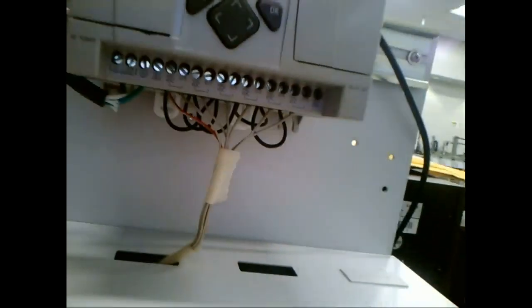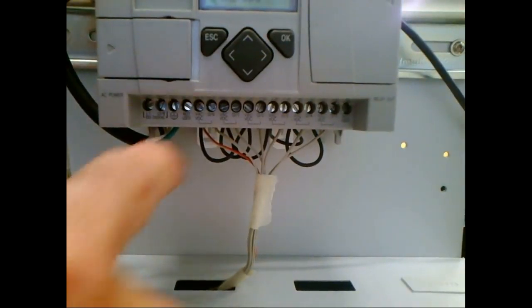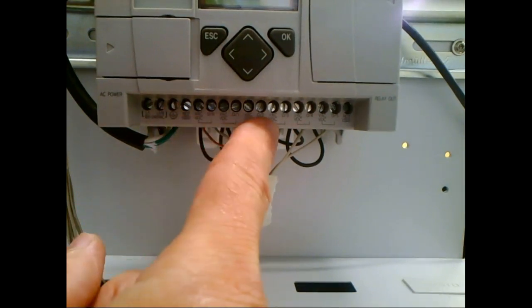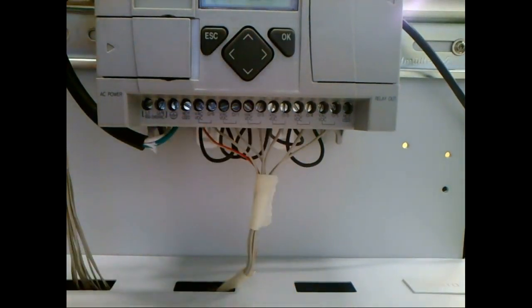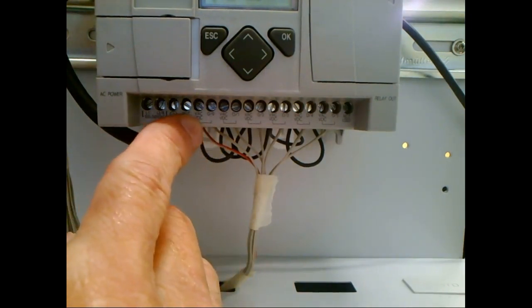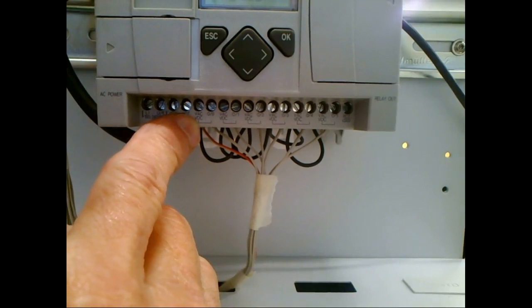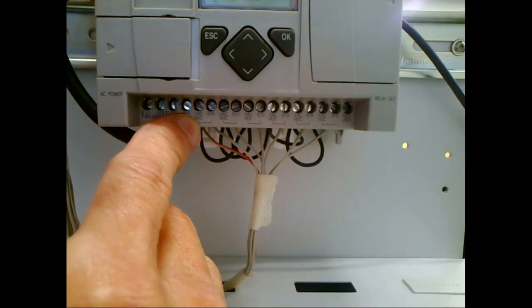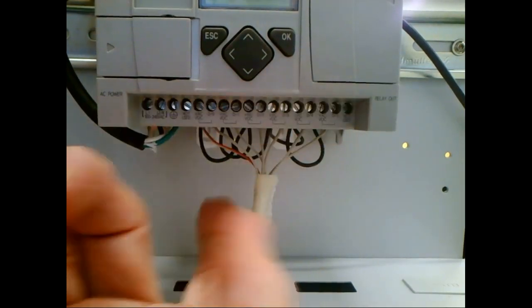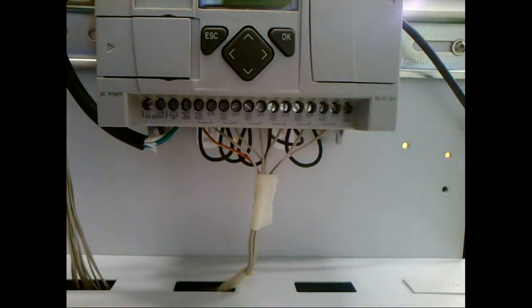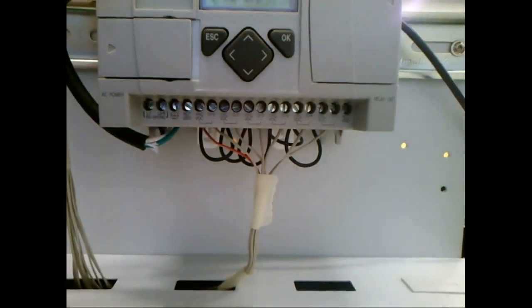Now down here, we got a common on every output. So that's a common, that's a common, that's a common, that's a common. So I can control every output, right? And these guys here will handle AC. So I can hook up AC, I can use an AC neutral, or I can use a DC common. We've got one common for every output. You can see all these black wires under here, what they're doing. They're just jumping the commons together because I don't have them separated.